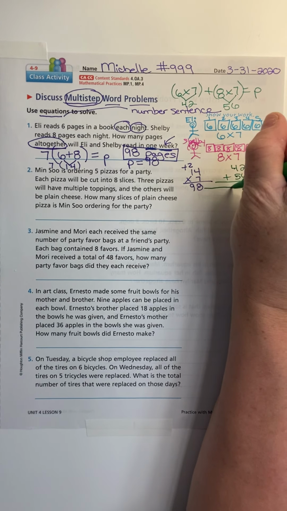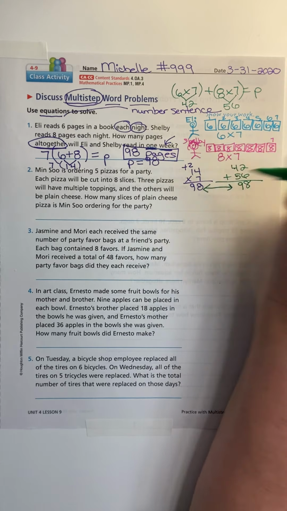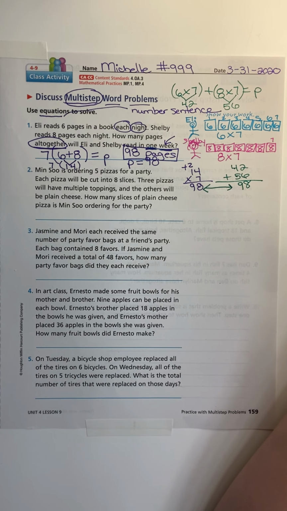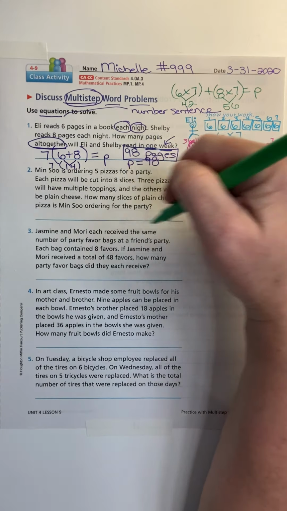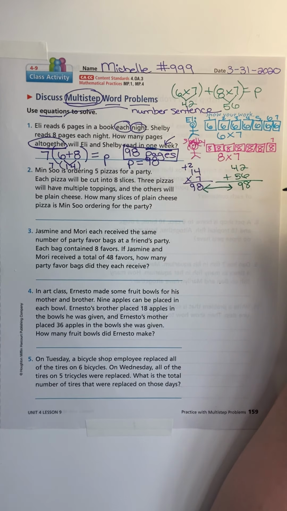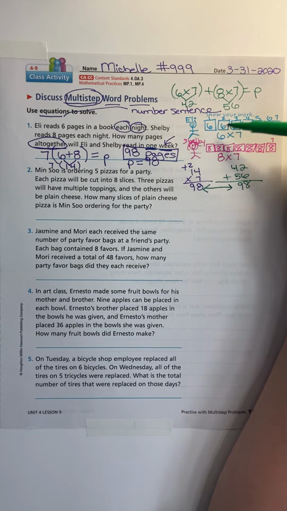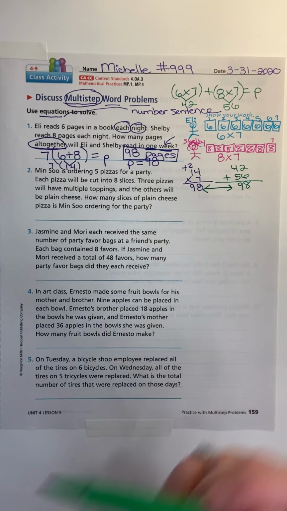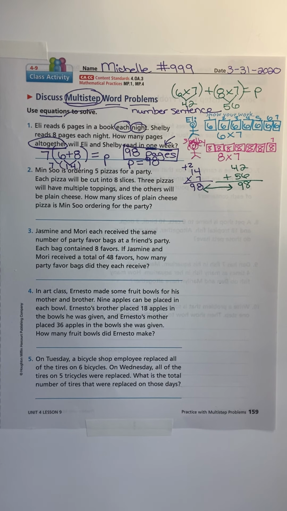And look, hey. There's more than one way to attack a problem often. So this shows you that there are multiple ways to do it. But drawing out a picture kind of helps me realize that this was 6 times 7 and this was 8 times 7. Okay, hope that answers any questions you may have.